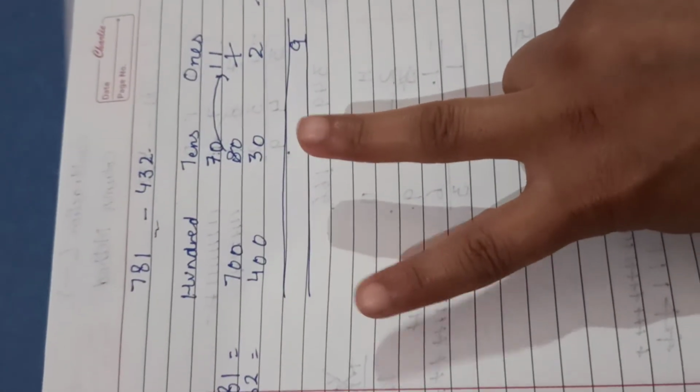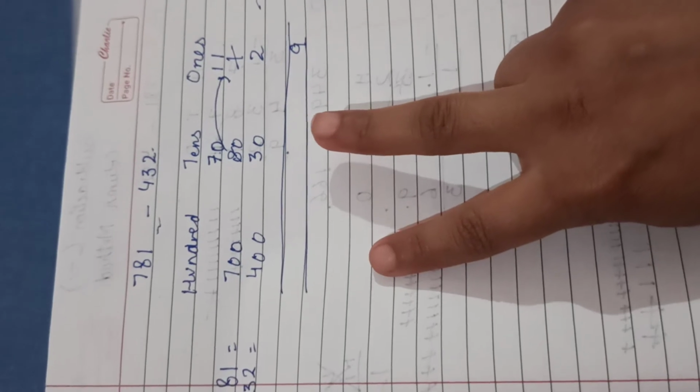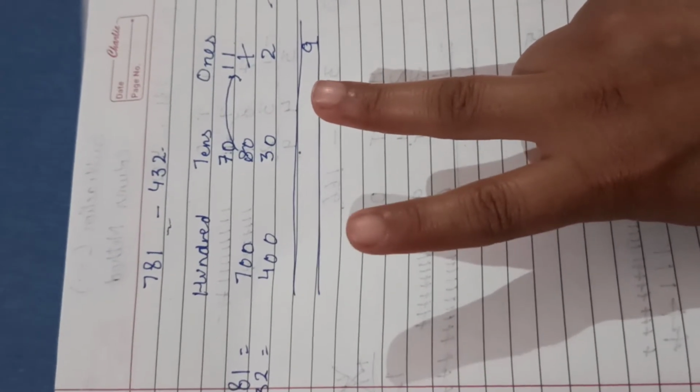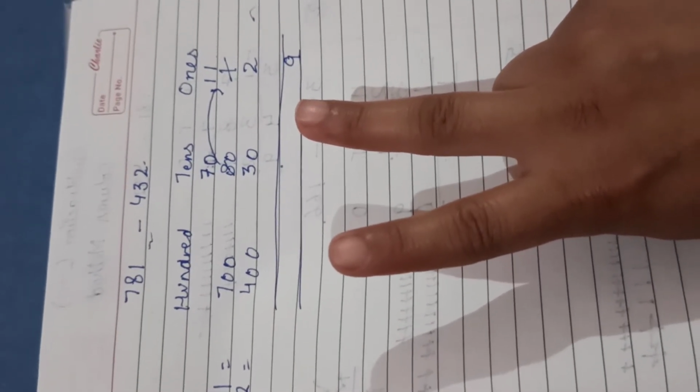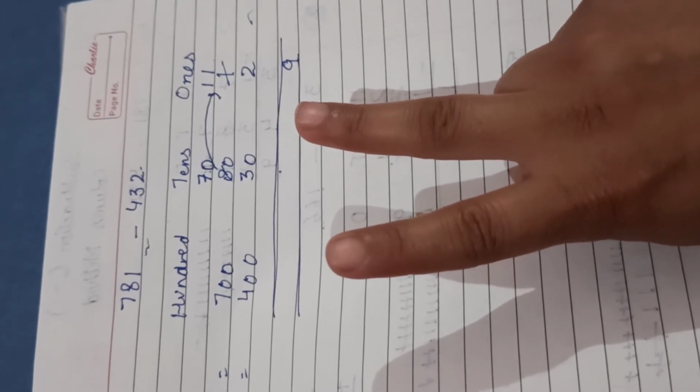Let's take it one more time. My number is 11 and I have to subtract 2. So I'm taking my 2 fingers and I'll do backward counting quickly. You are all grown up now, right?